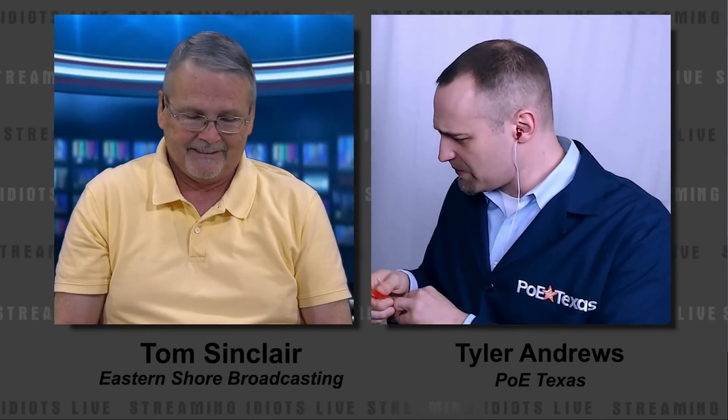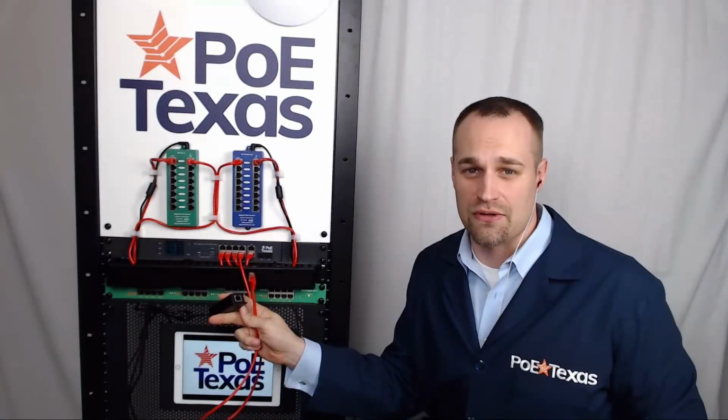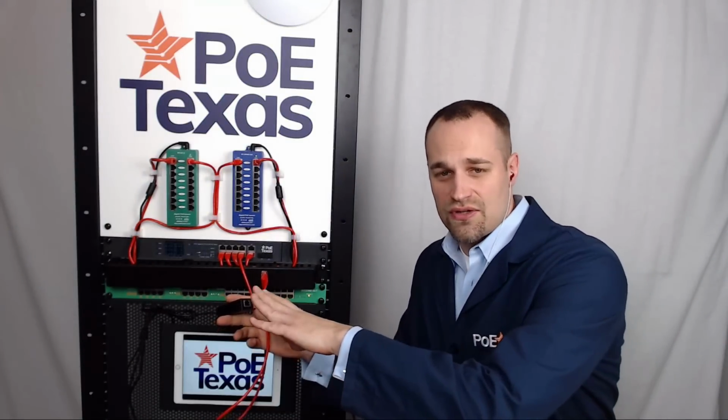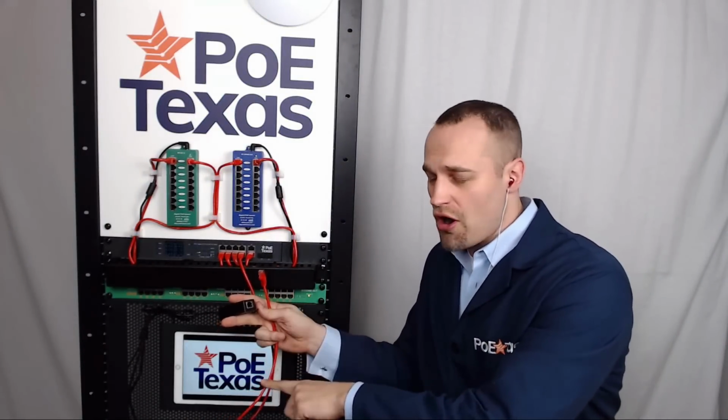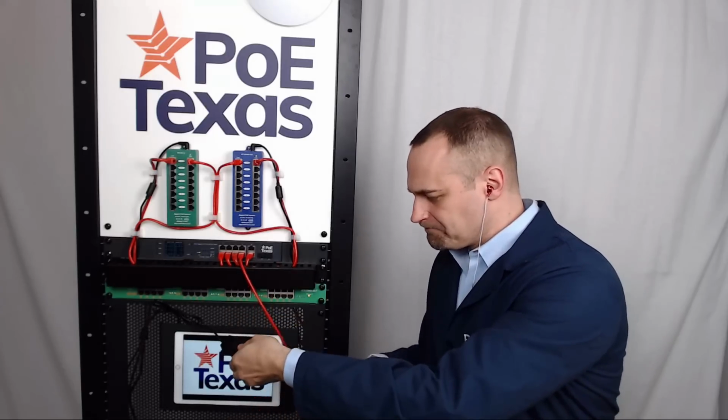Tom, if it's all right, I'm going to plug in a demo so you can see how this works. I've got my little cable here plugged into the switch, and this is our new PoE to Lightning adapter. What this does is convert power over Ethernet to charge and provide data to this iPad here.